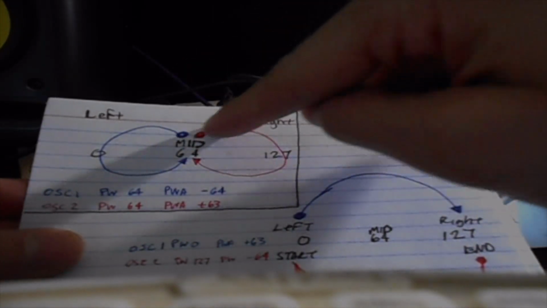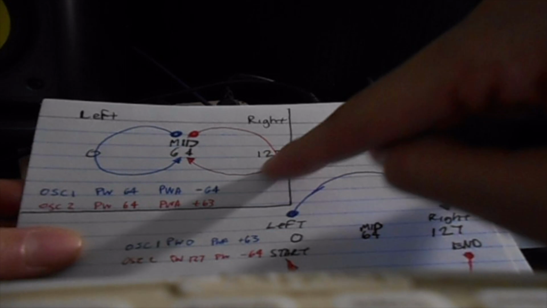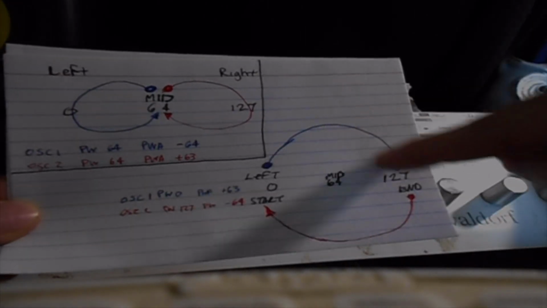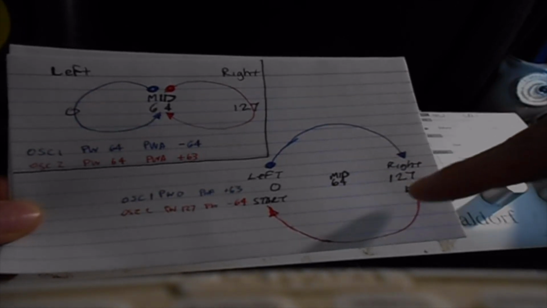okay, oscillator 1, oscillator 2, so this is color coded, alright, this is what you have going on. The infinity symbol. Because you start at 64 and it goes in a full circle, it goes to 0 and then back to 64, and then from 64 to 127. Same thing with oscillator 2. And then you have full circle from left to right, or 0 to 127, and from 127 to 0. This is how it works.